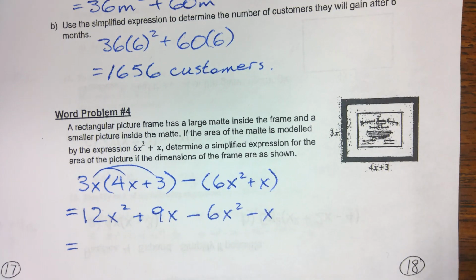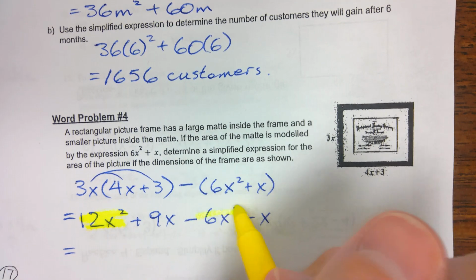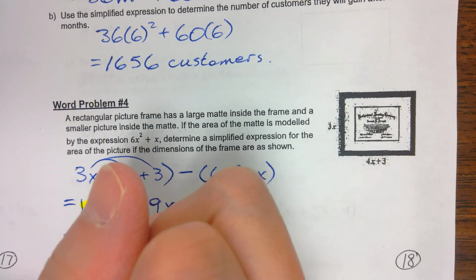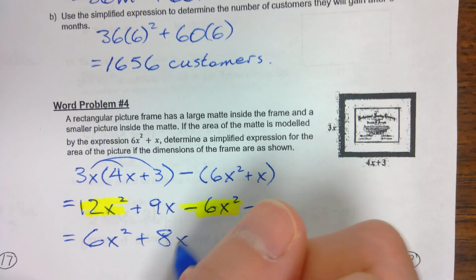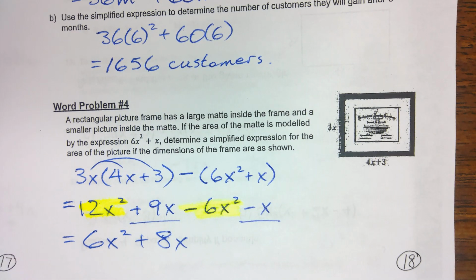Collect like terms. So this and this. So 12 minus 6 gives you 6x². And then these simplify to plus 8x. Okay, so those are the word problems that you may see tomorrow.